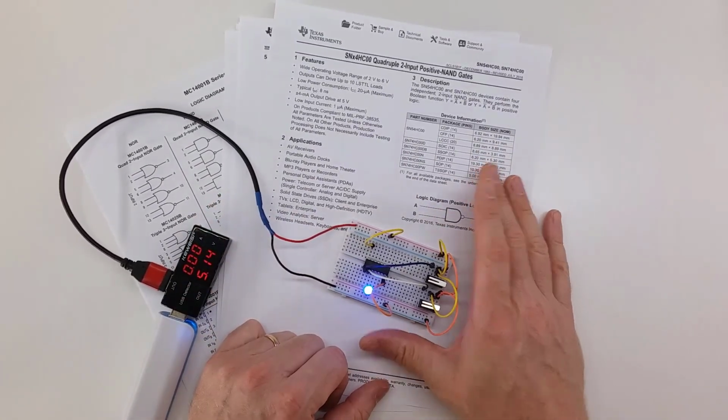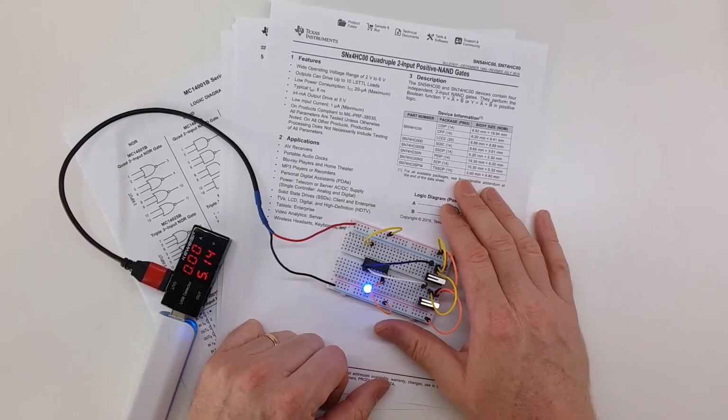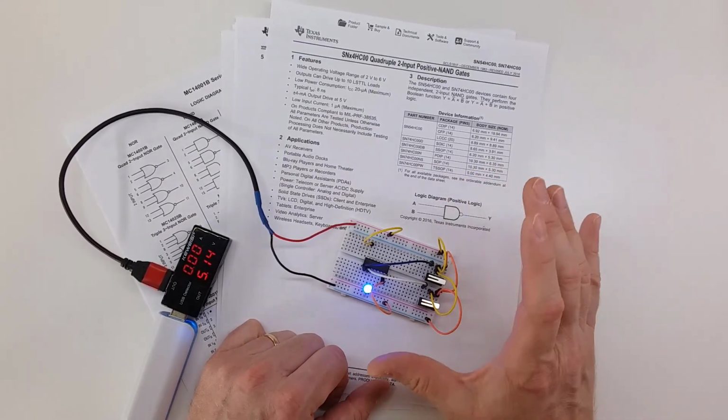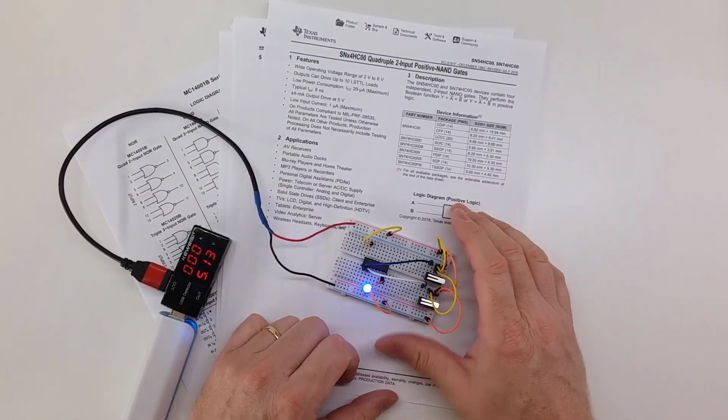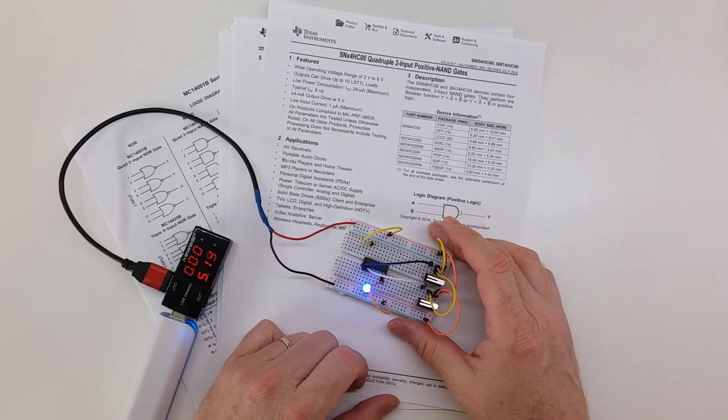So the next video, I think we're going to switch over to something a little bit more complicated from a chip standpoint, not necessarily from a circuit standpoint. So we'll see how that goes, and we'll see if we can kind of make some of those other chips do some interesting things.